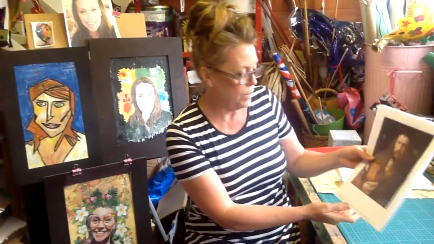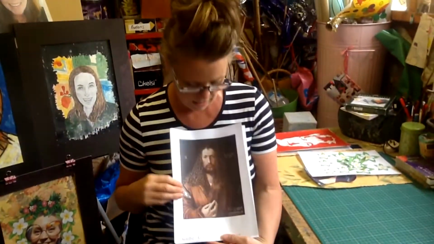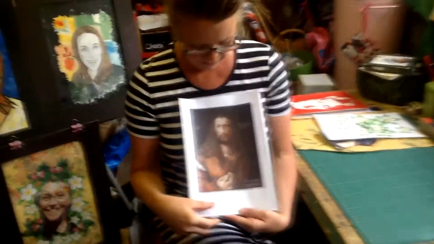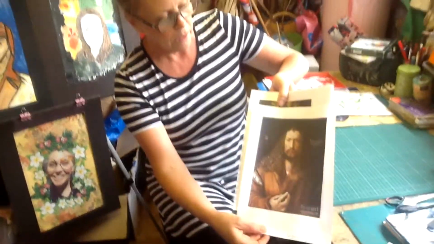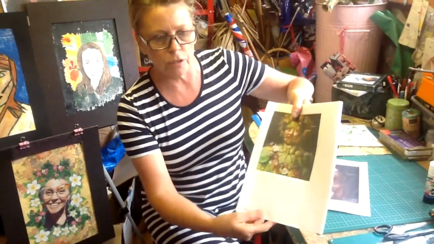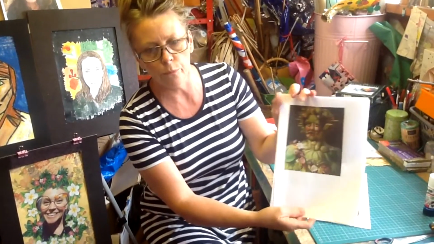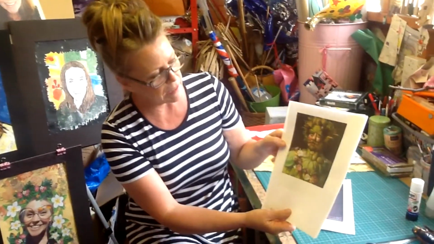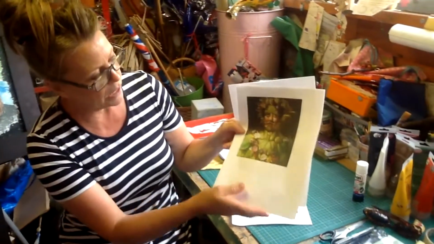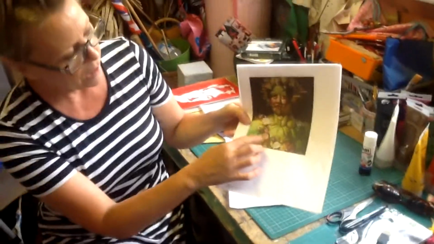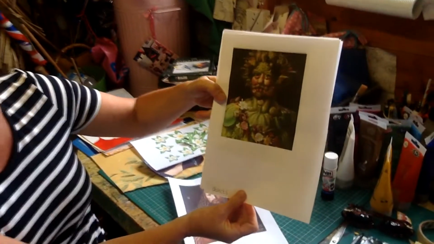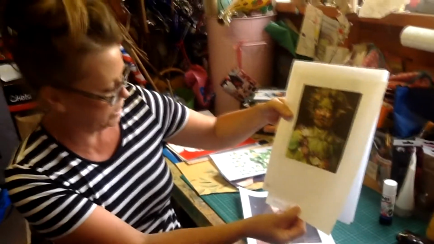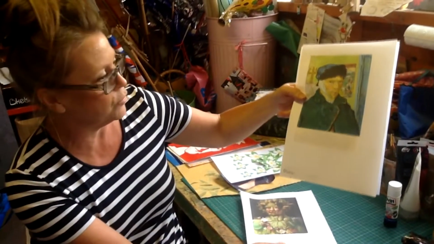So this was the realistic approach by Albrecht Dürer. And as you can see, he was very detailed and realistic in his approach. Okay, and then we have Giuseppe Arcimboldo, and he was a 16th century painter, and he used objects in his painting. So he'd paint flowers, fruit and vegetables to produce his self-portrait. So that's a completely different skill and approach from the previous artist.